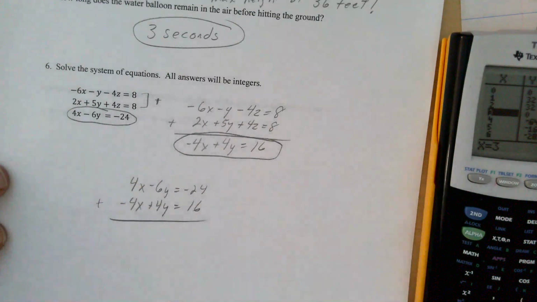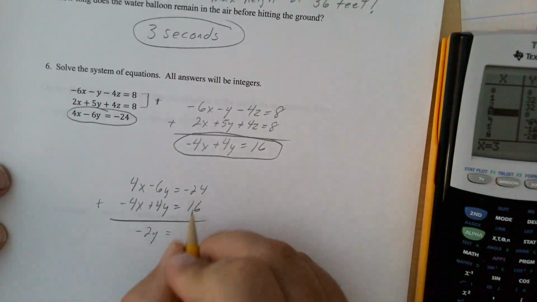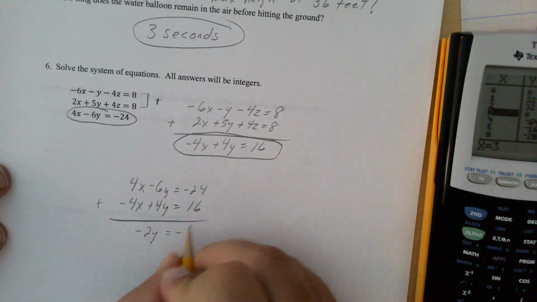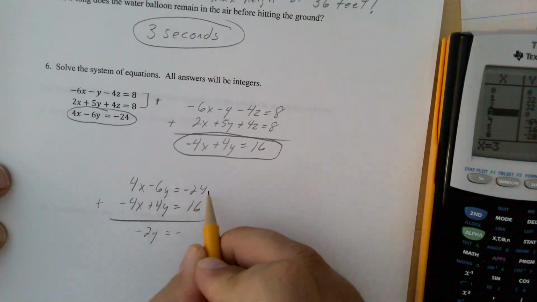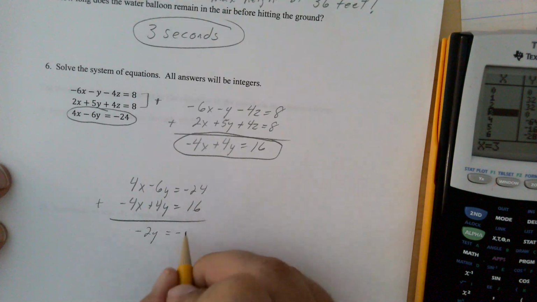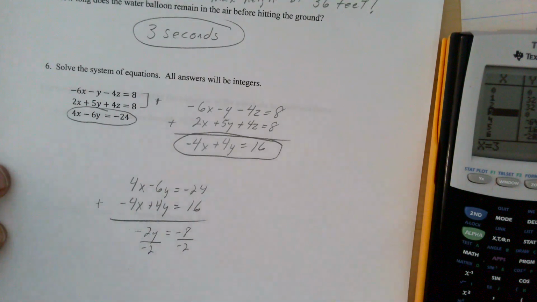So if I add right away, the x's disappear, and I'm going to be able to quickly calculate. Again, be careful of your signs. A negative 6y plus 4y is negative y. A negative 24 plus 16 is a negative 8. We divide by negative 2. These are all your Algebra 1 skills. We're going to get a y value of 4.